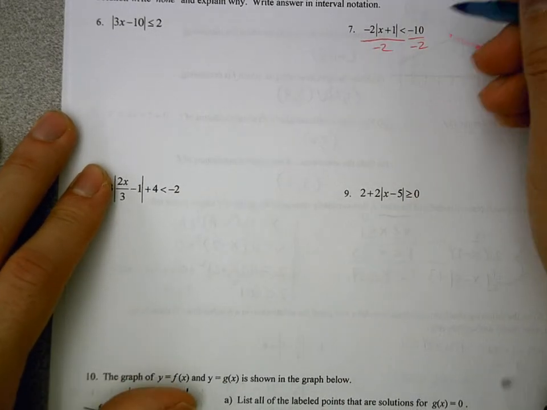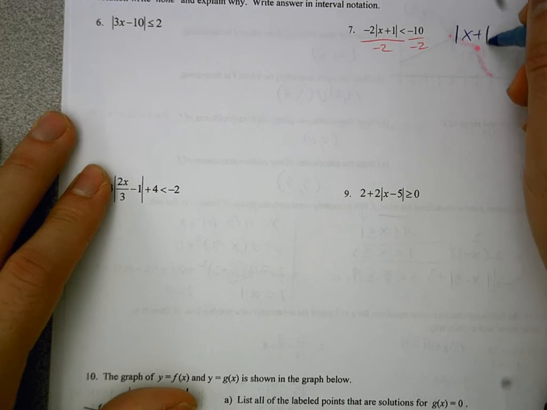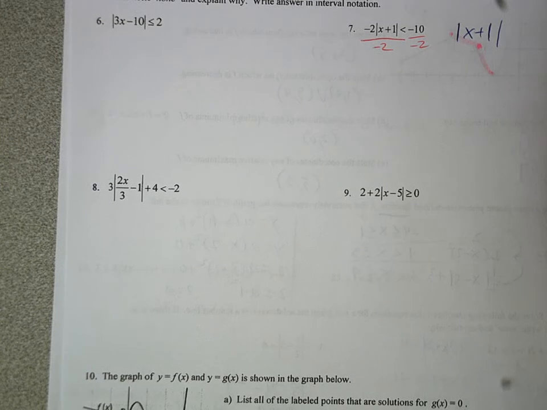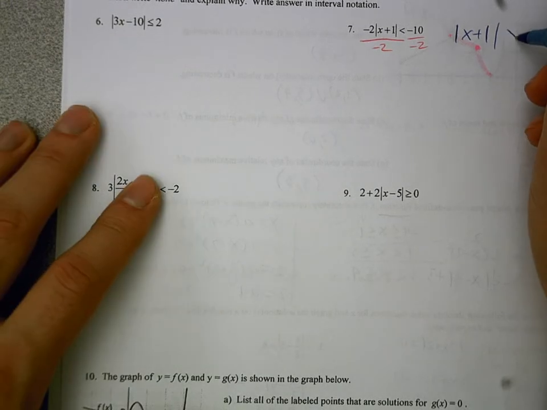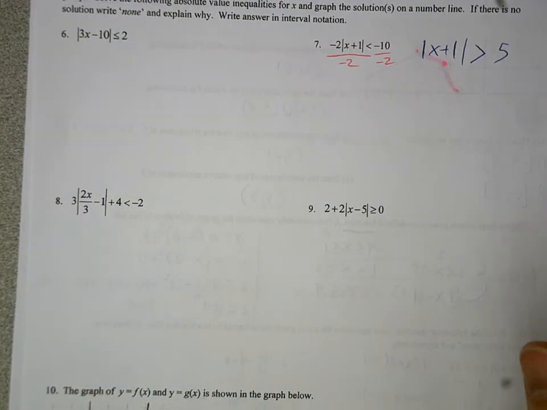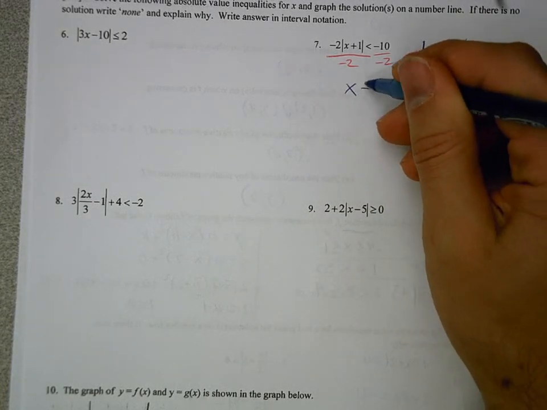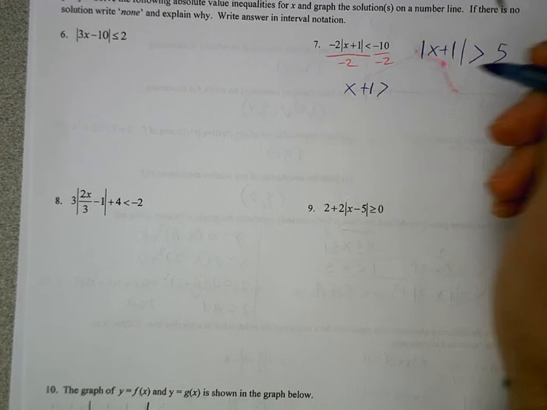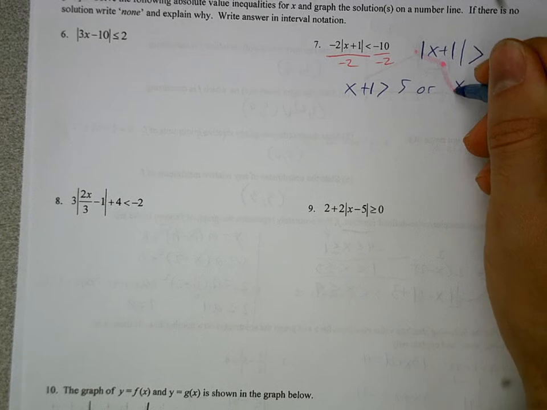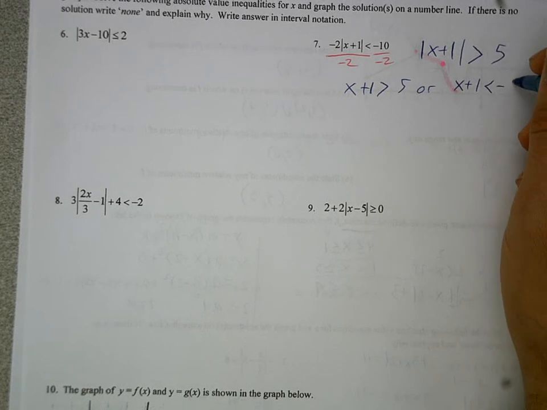Absolute value of x plus 1 is, here's the trick. I divided by a negative. Anybody remember what extra step I have to do when I do this? Go for it, Aaliyah. Flip the sign. So this is going to be greater than positive 5. And now I'm still going to make 2 equations. x plus 1 greater than 5, or x plus 1 less than negative 5.